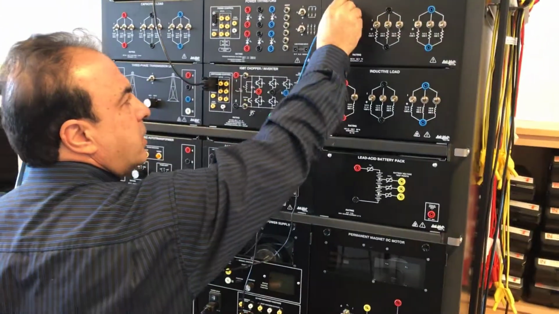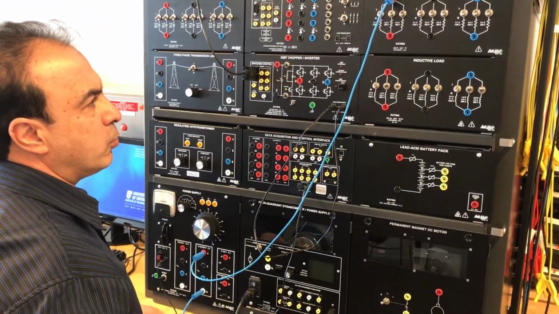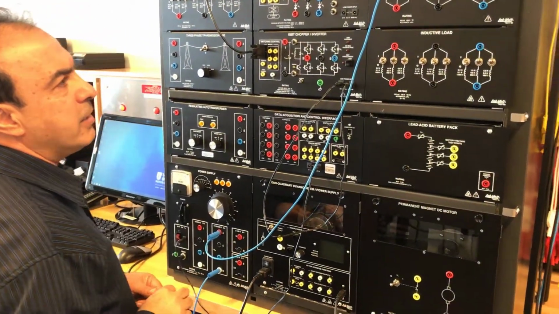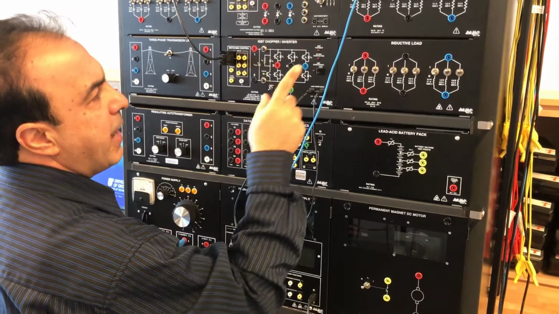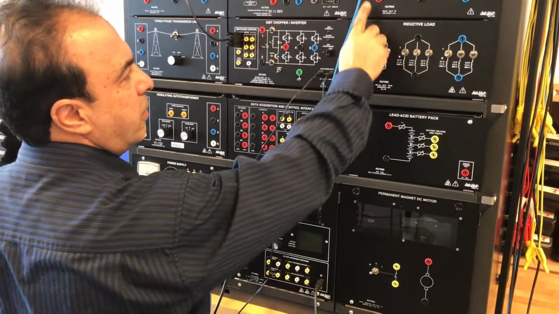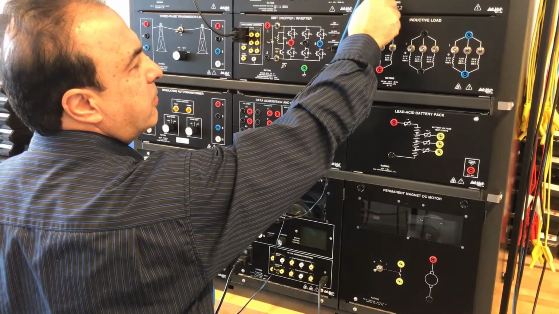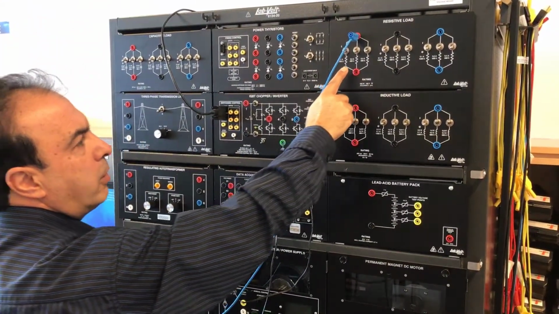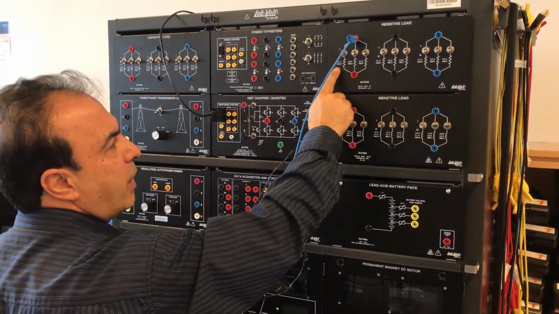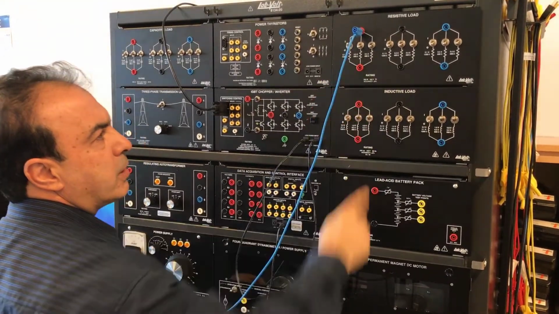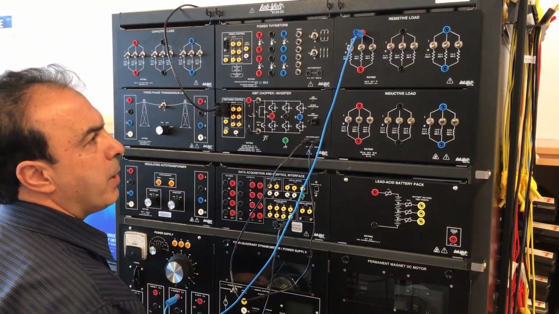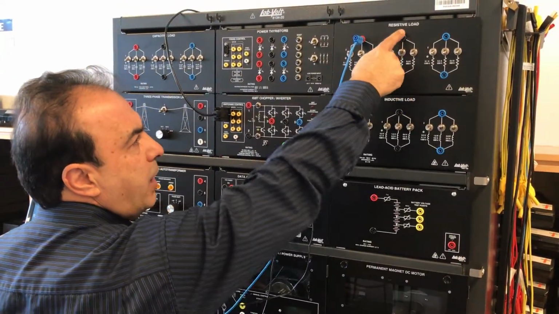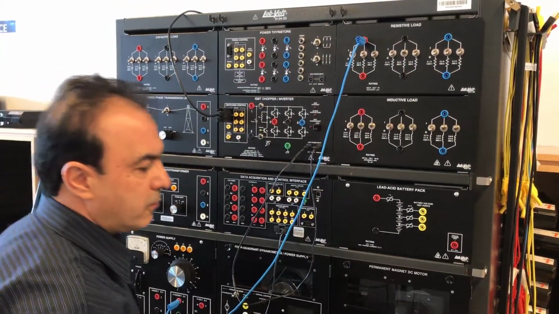So I start from here. My resistor value was 1800. For 1800, I need a 1200 and a 600 in series. So these switches here are to activate or deactivate the resistor. So I need a 1200, so I put the switch up, and then I need a 600, so I put this switch on, and I make these two in series.